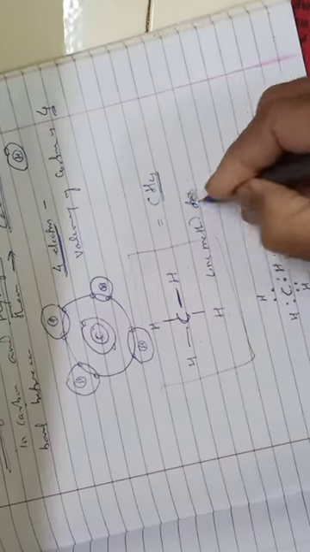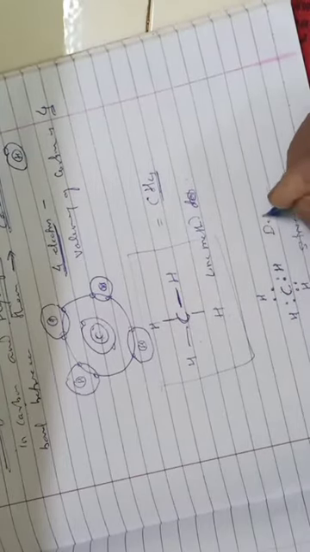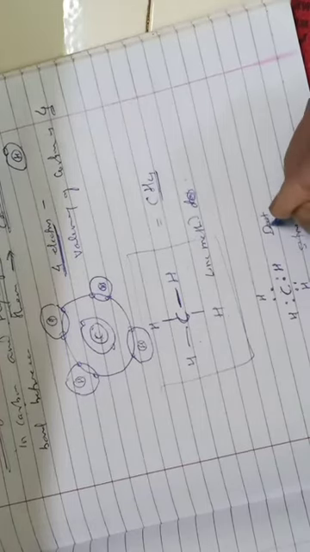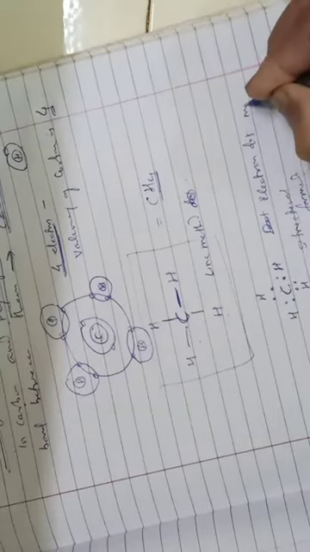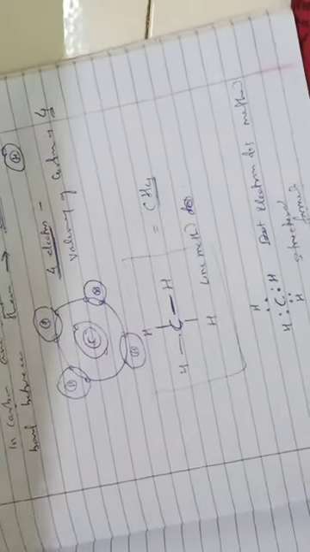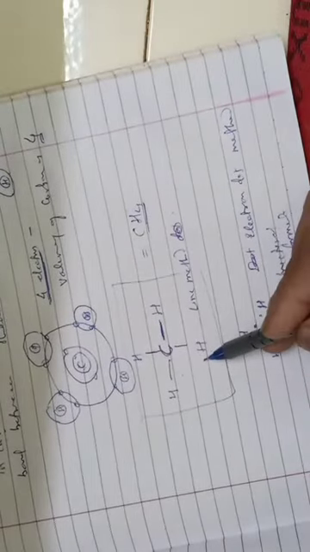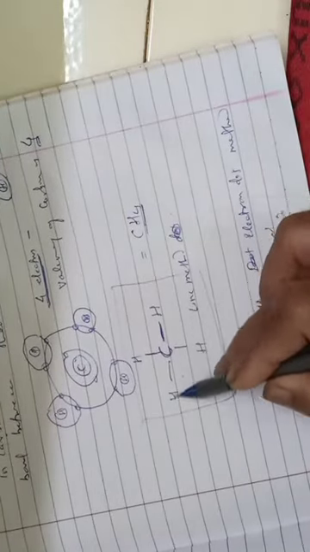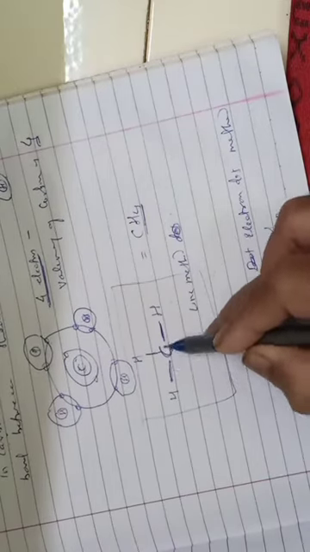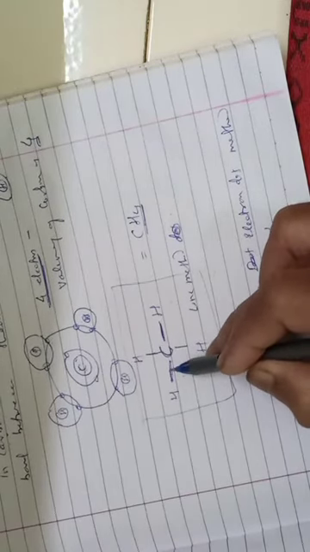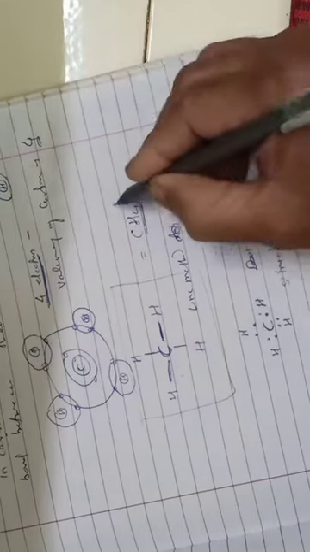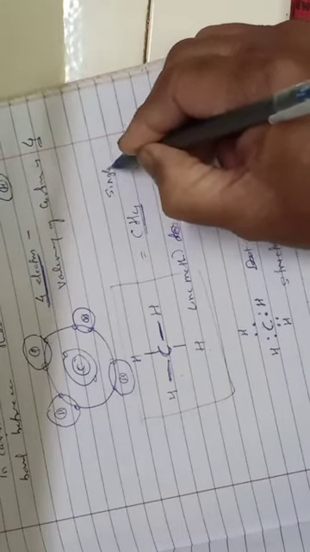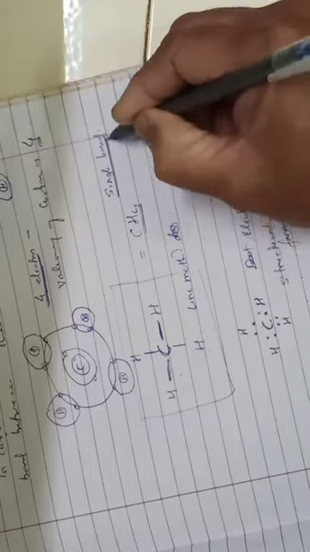This is called the electron dot method. Here we come to know that between carbon and hydrogen there is a bond, and that bond is indicated by a line. Here we show it by one line, because one electron is shared, so that bond is called a single bond.